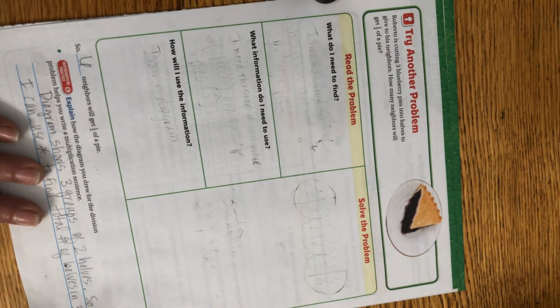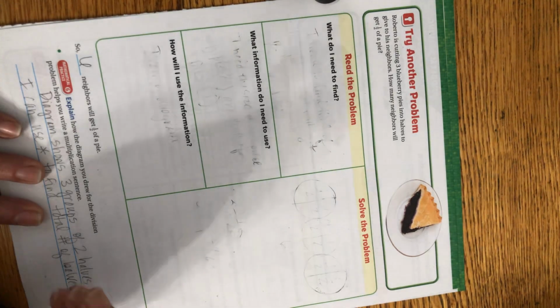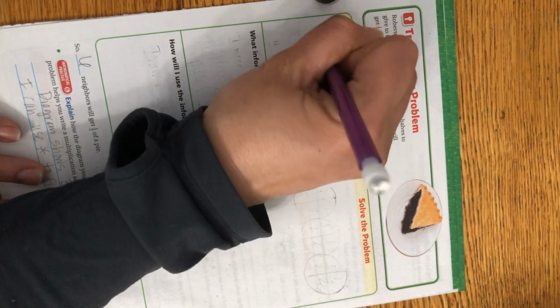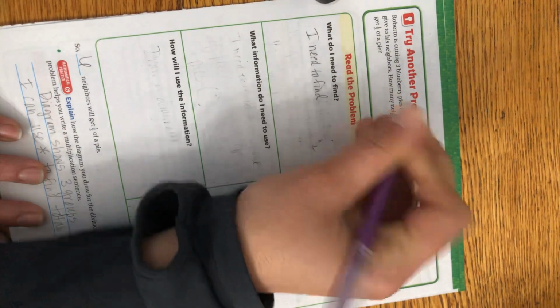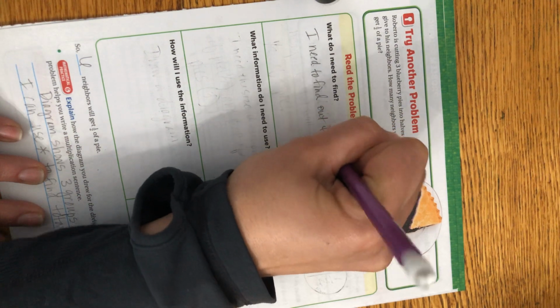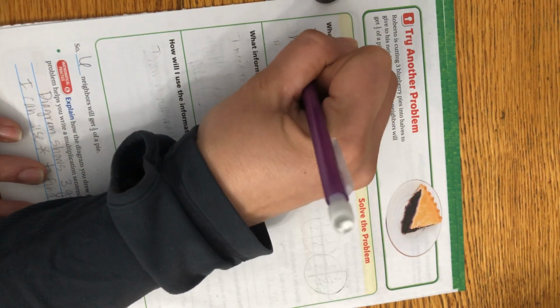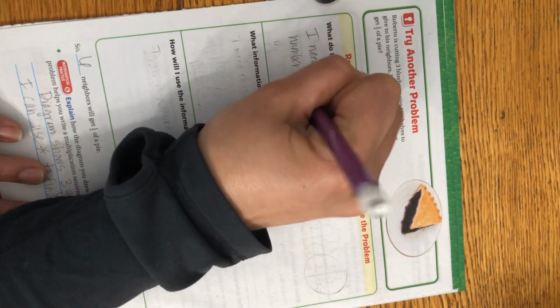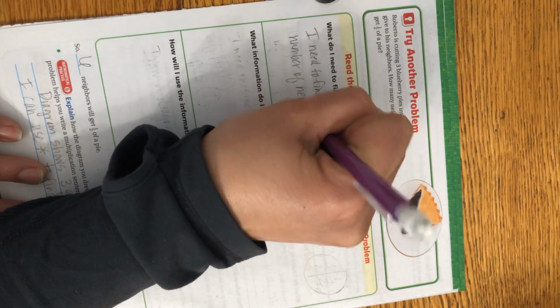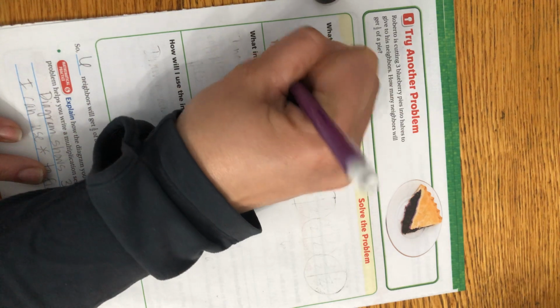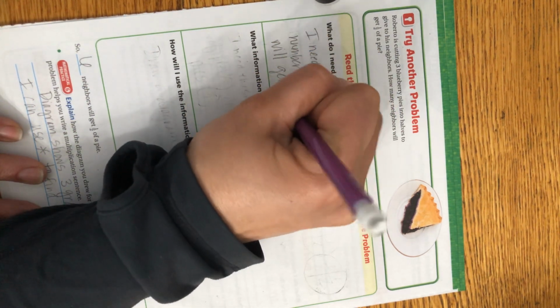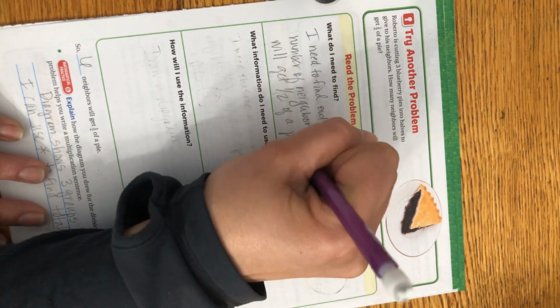So what do you need to find out? I need to find the number of neighbors that will get 1/2 a pie. I need to find out the number of neighbors that will get 1/2 of a pie.